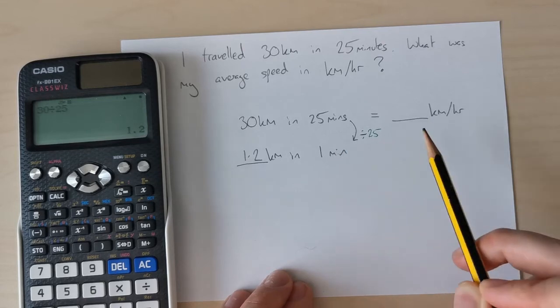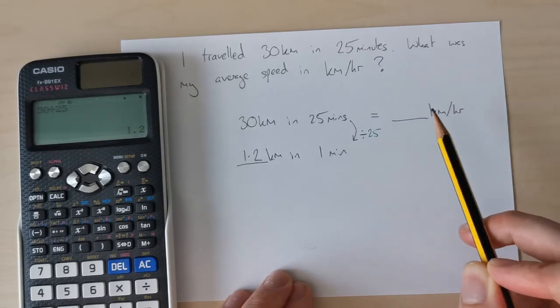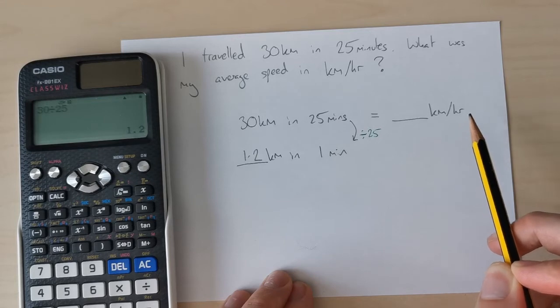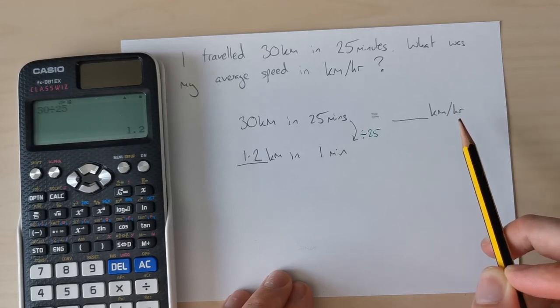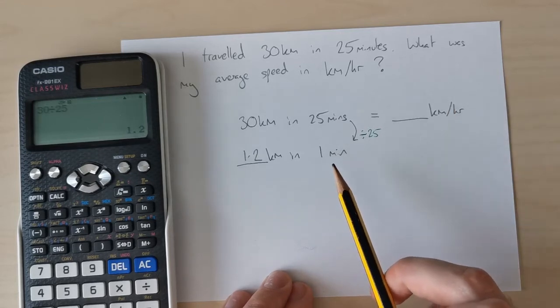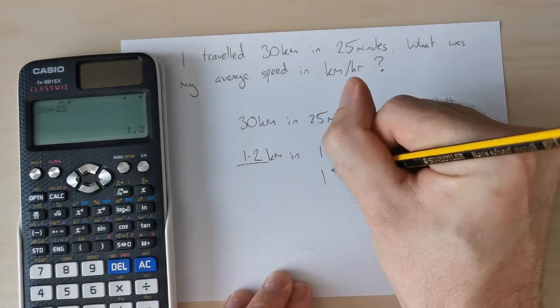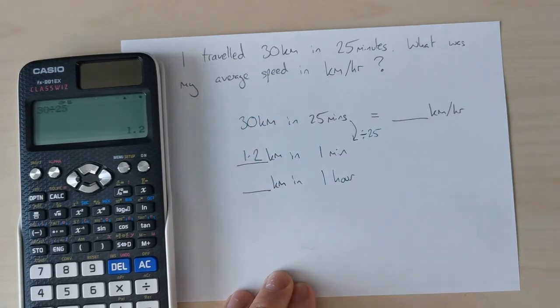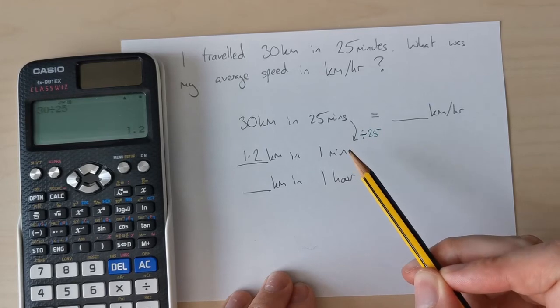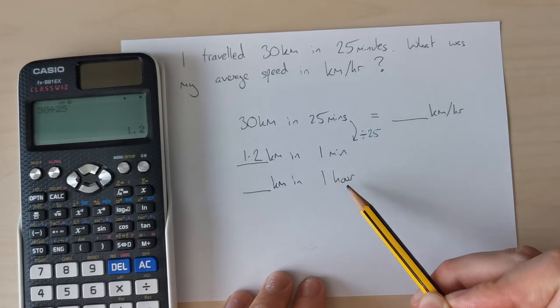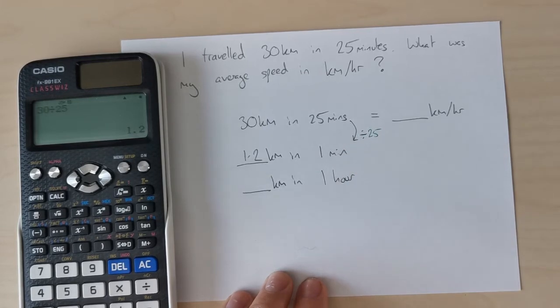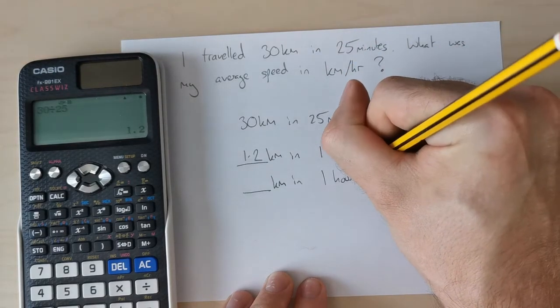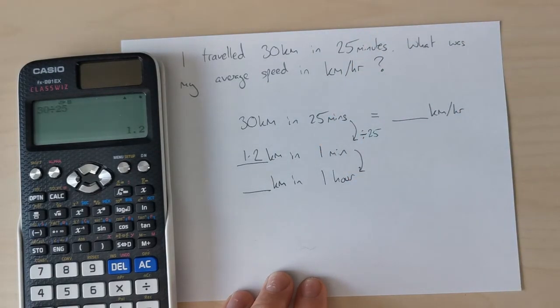Now we're not quite done though, because we are asked for average speed in kilometres per hour. The unit of time has to be hours. So I don't want 1 minute, I want 1 hour. So that's what I really want. But can you come up with suggestions as to how we can go from 1 minute to 1 hour? So how many single minutes are required to make 1 hour? The answer is 60.